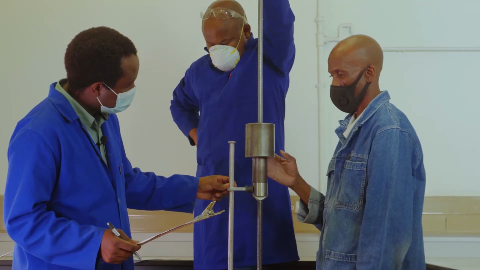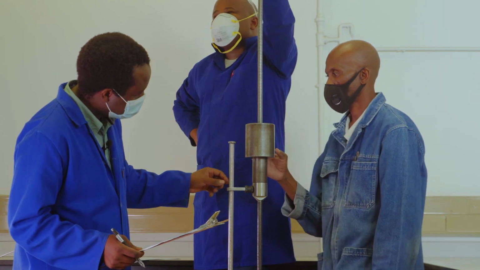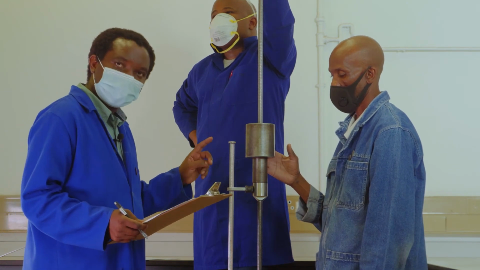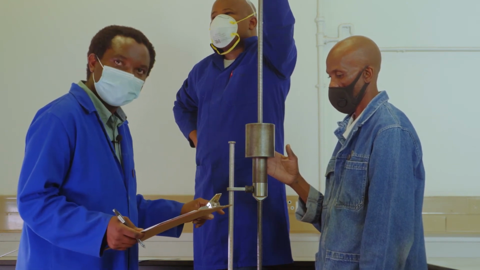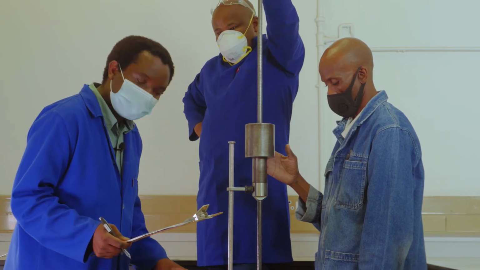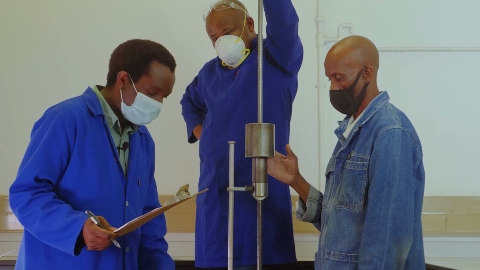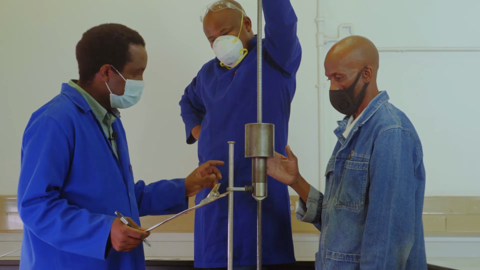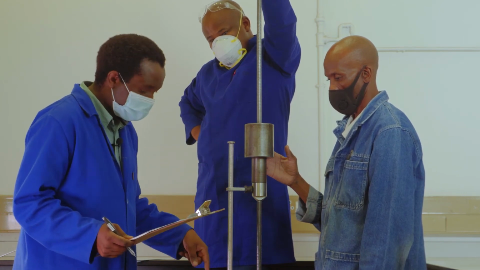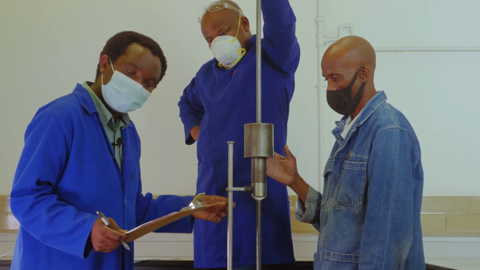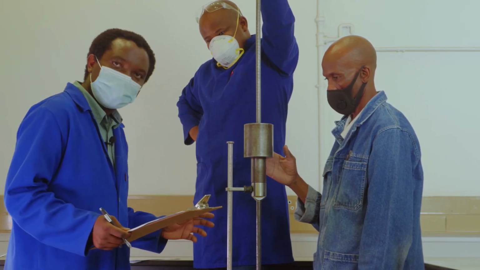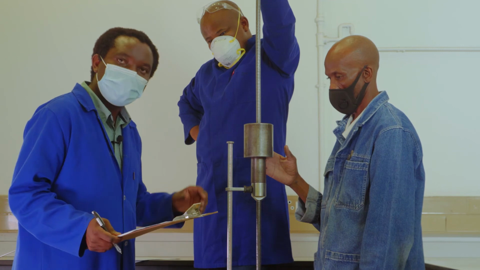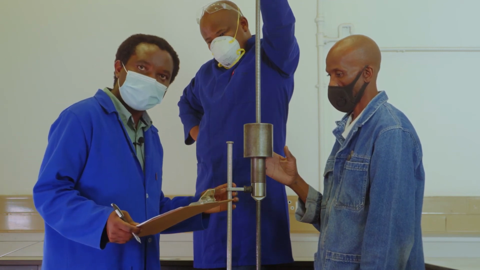At this point in time, we have already penetrated to 150 millimeter. Our target, the maximum that we can penetrate, is 170 millimeter. That will ensure that the tip of the cone does not hit the base plate. That means from now, we will start reducing the number of blows to ensure that the tip of the cone does not hit the base plate. To be conservative, we will target to stop the test 10 millimeter before we get to 170.